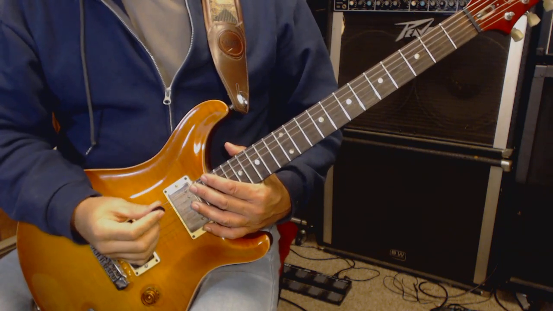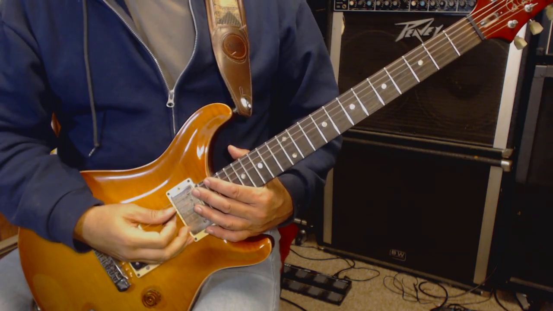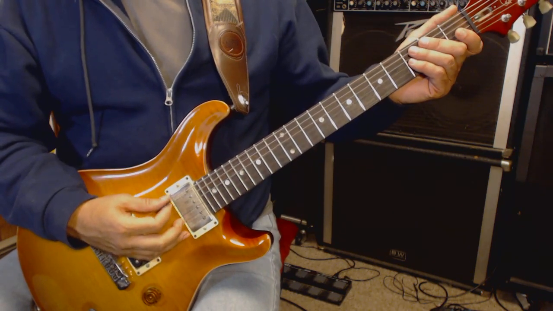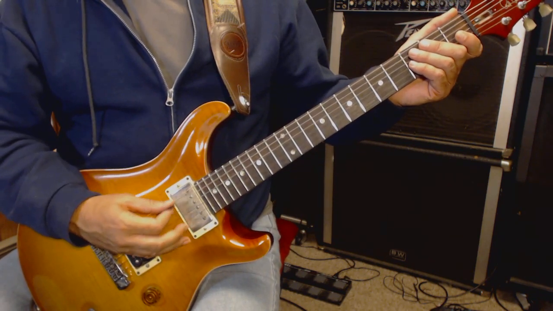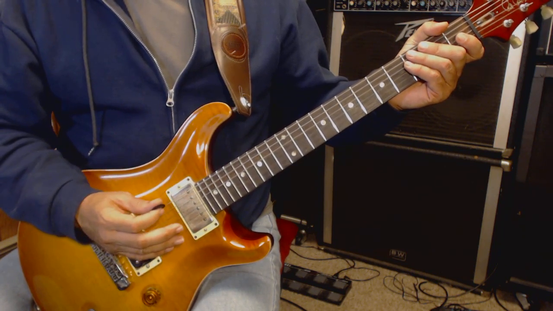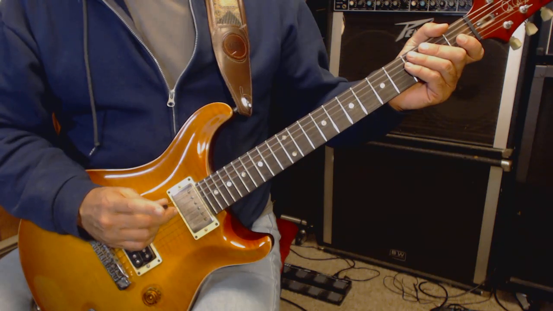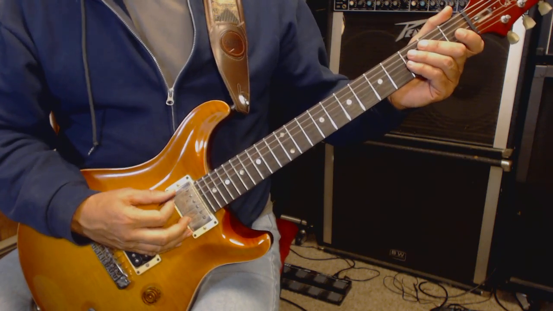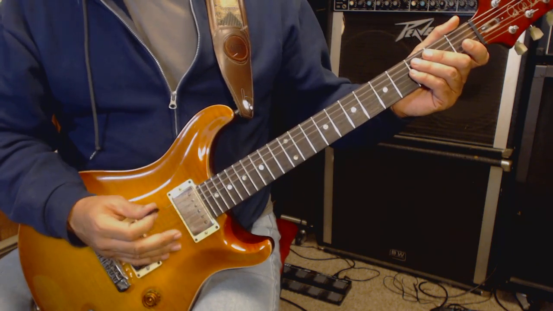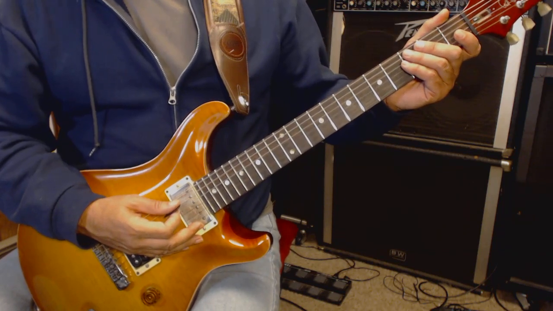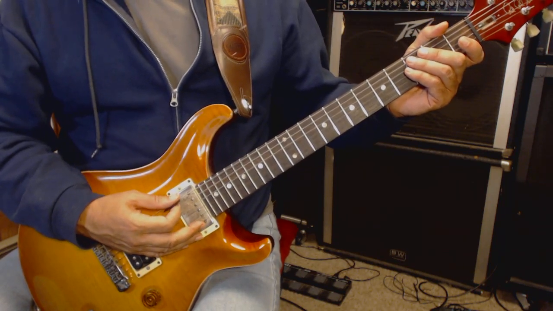The next, 97, is 8th note rest now. So normally 8th notes would be 1 and 2 and 3 and 4 and. But now we gotta stop it on the ands because there's an 8th note rest connected to each 8th note. So it's 1 and 2 and 3 and 4 and. So you're stopping it right on the ands.